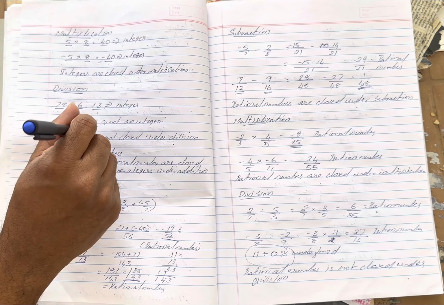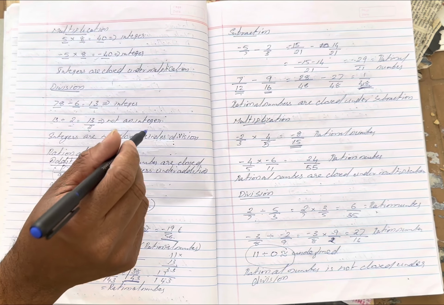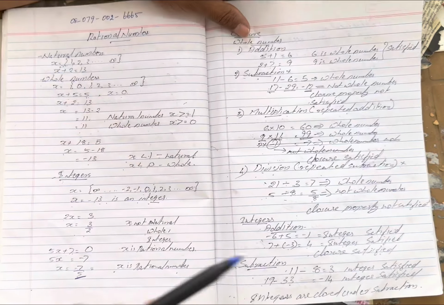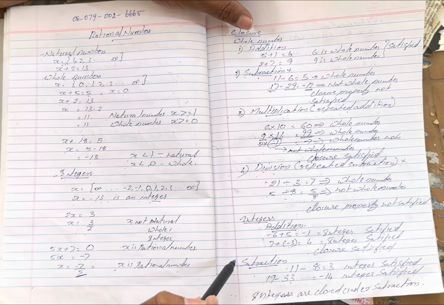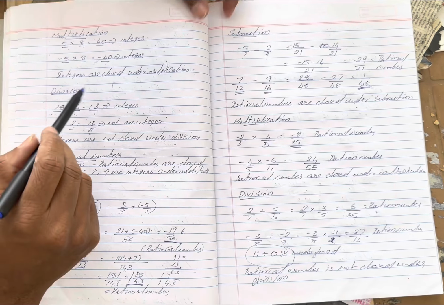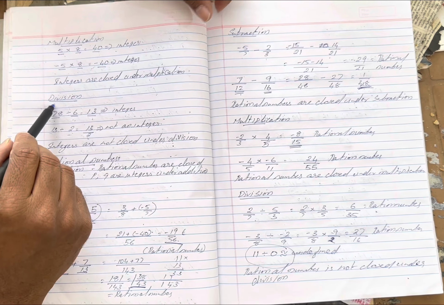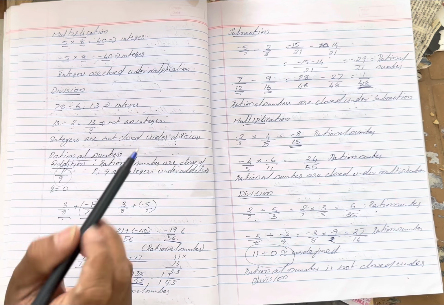So integers are not closed under division. We can say that for integers, addition, subtraction and multiplication are closed. But for division, closure property is not satisfied.